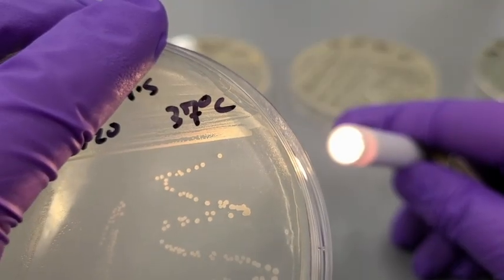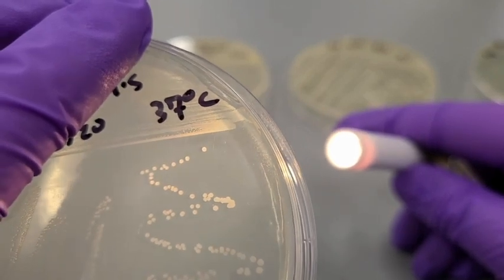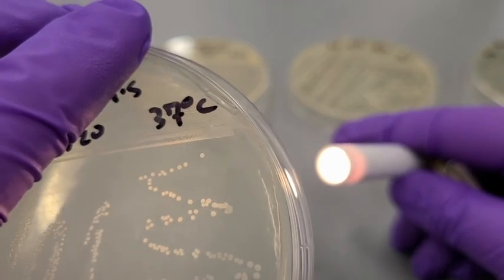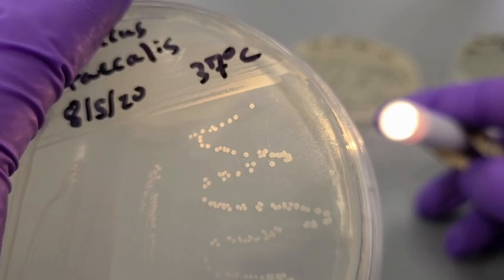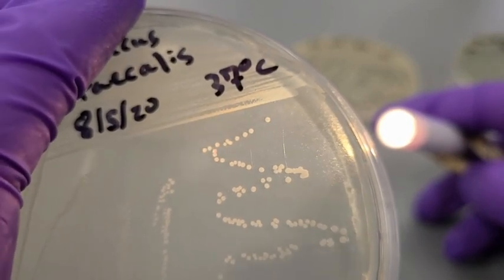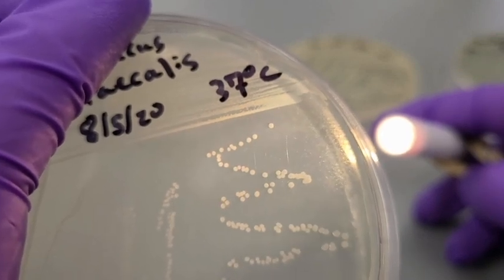For size, each of these individual colonies would be punctiform, which are about the size of the tip of a needle. So these are going to be our smallest colonies that we're looking at today. And as for pigmentation, these colonies do not produce any pigment that's water-soluble and can enter the media or color on their own growth.